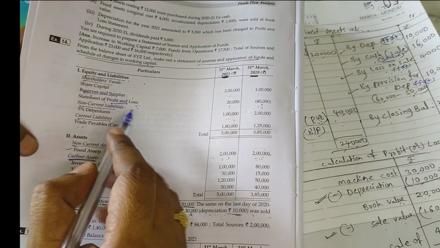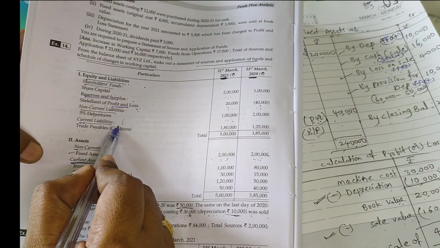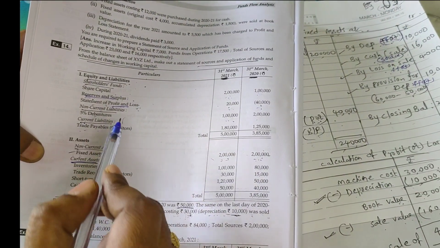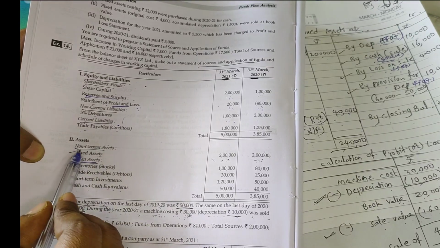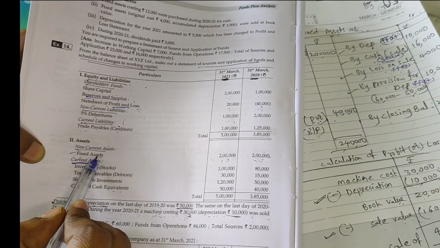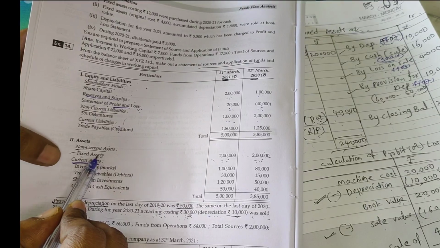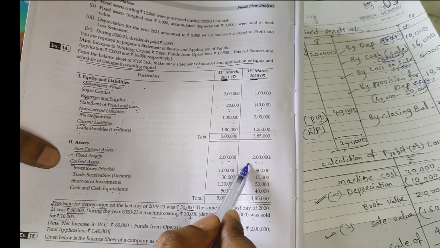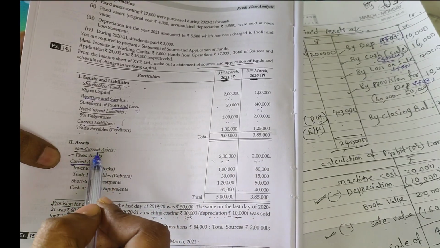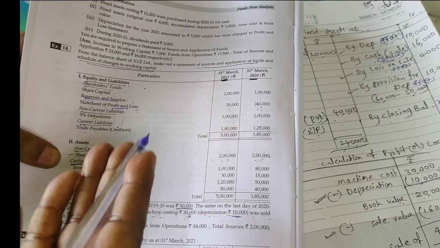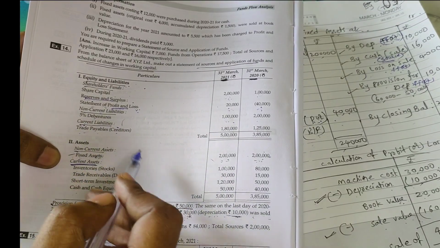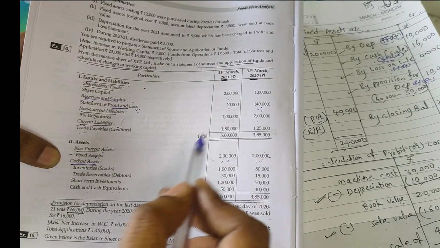Okay, and after that current liabilities already be taken in the first statement. And coming to assets, non-current assets, fixed assets, already we wrote in the working notes. If you have working notes, don't check whether it is increase or decrease. If there is no working notes regarding the asset, then we need to check whether it is increase or decrease.